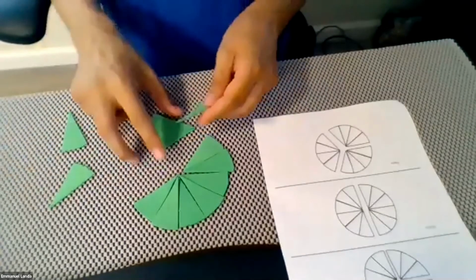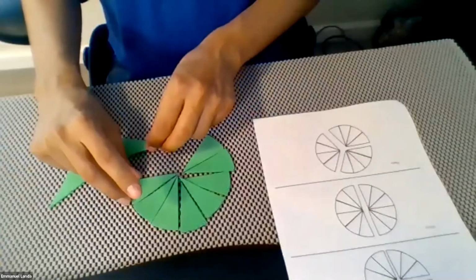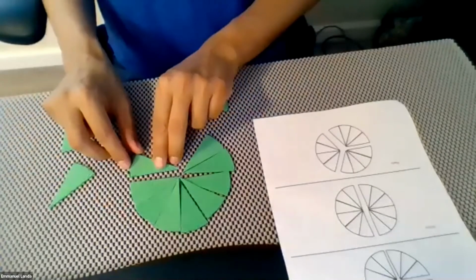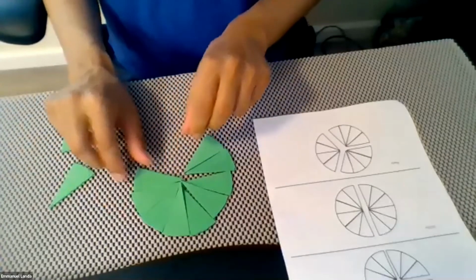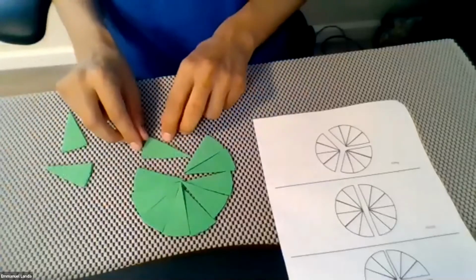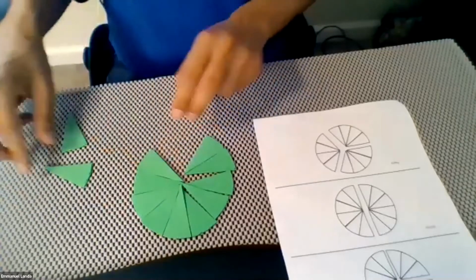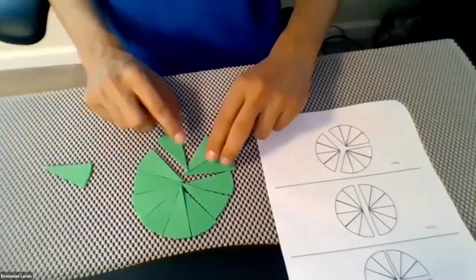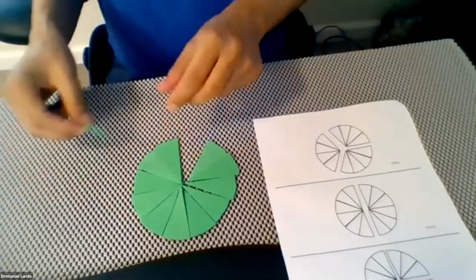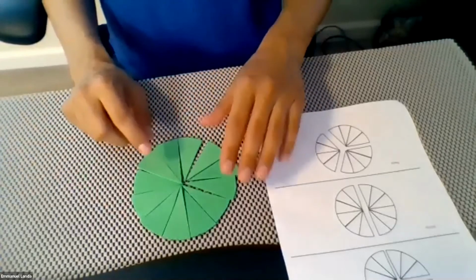So if you think about, if the entire shape is made up of 12 and you want to cut it in half, if you want to get half of the shape, you can take half of 12.